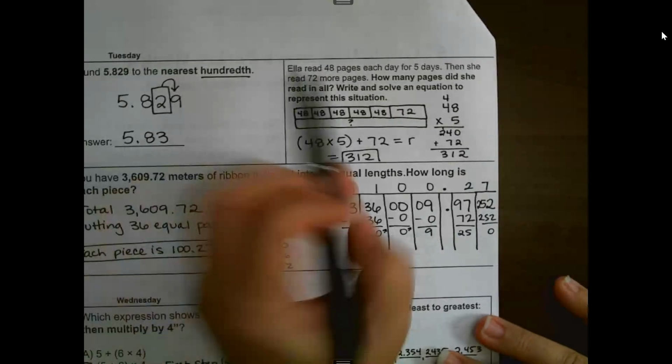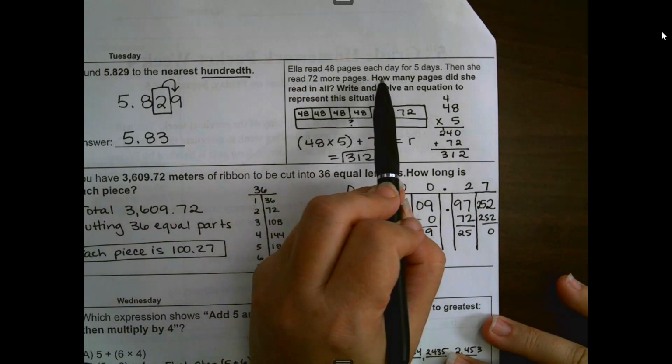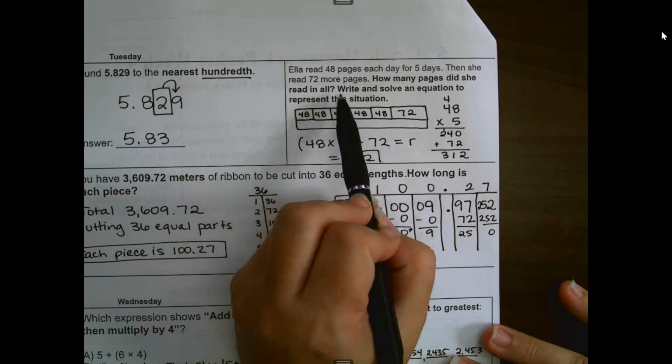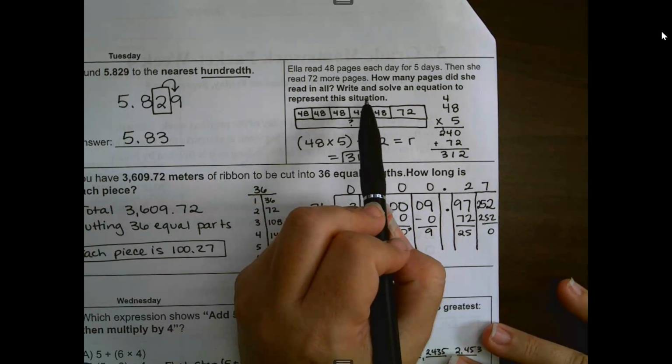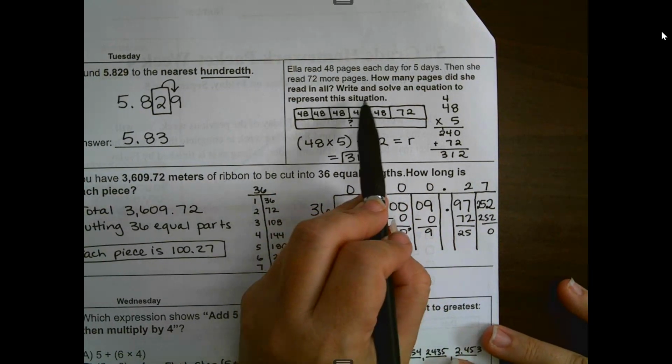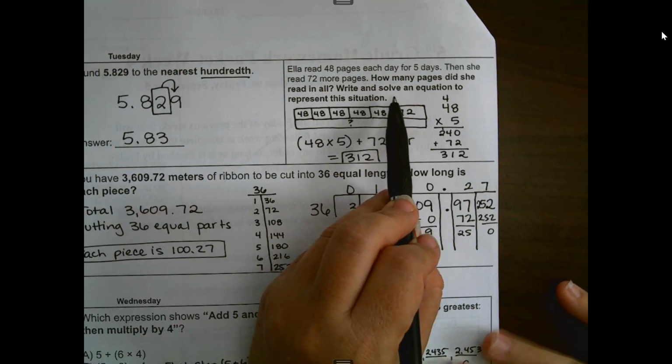All right, next, Ella read 48 pages each day for 5 days. Then she read 72 more pages. How many pages did she read in all? We had to do a couple things here. We had to write an equation and then also solve it.